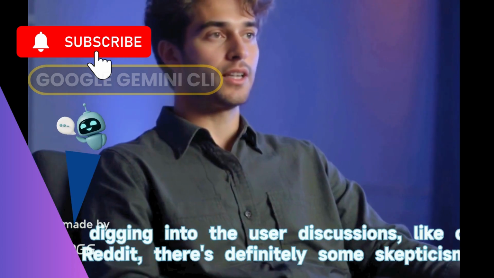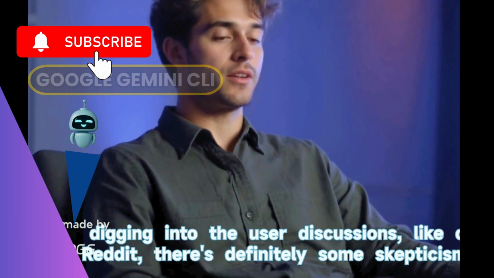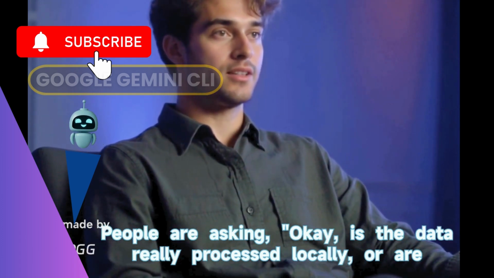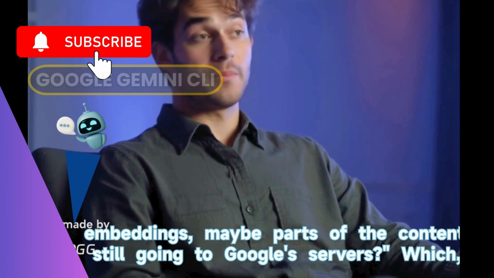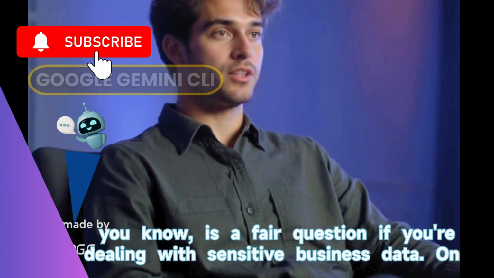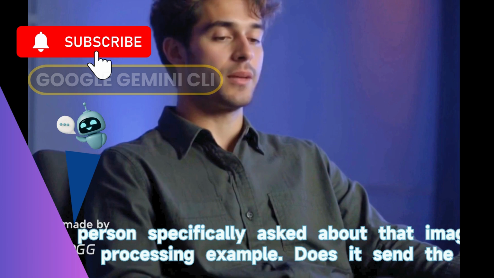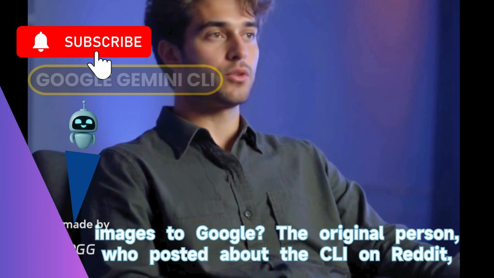But digging into the user discussions, like on Reddit, there's definitely some skepticism. People are asking, okay, is the data really processed locally? Or are embeddings, maybe parts of the content, still going to Google servers? Which is a fair question if you're dealing with sensitive business data. One person specifically asked about that image processing example. Does it send the images to Google?